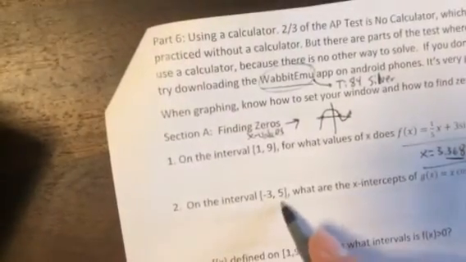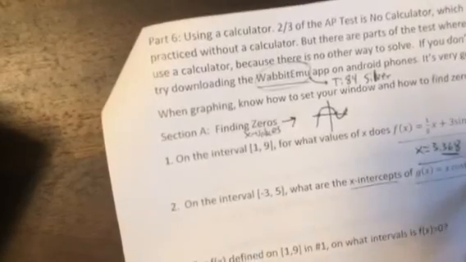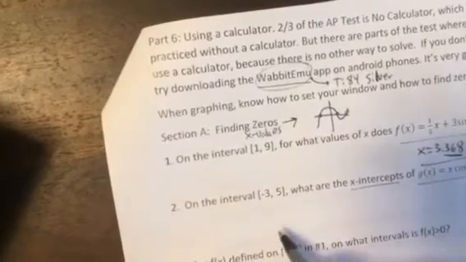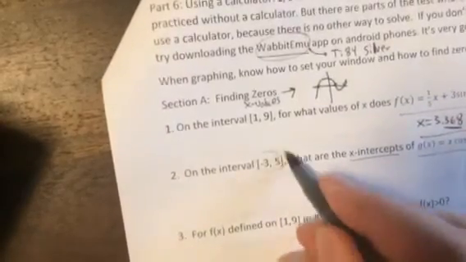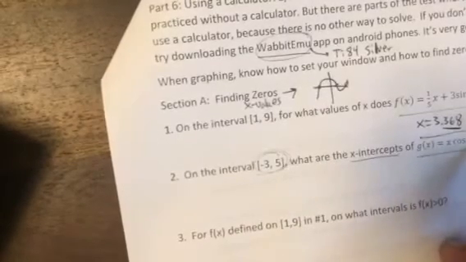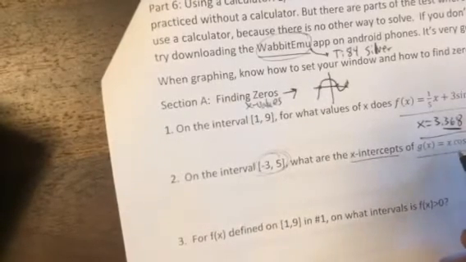All right, on the interval from -3 to 5, what are the x-intercepts of this function? Okay, well, x-intercepts are also zeros. So in your calculator, you would want to reset your window to go from -3 to 5, and we would want to know for this function. Put in this new function and find the zeros.